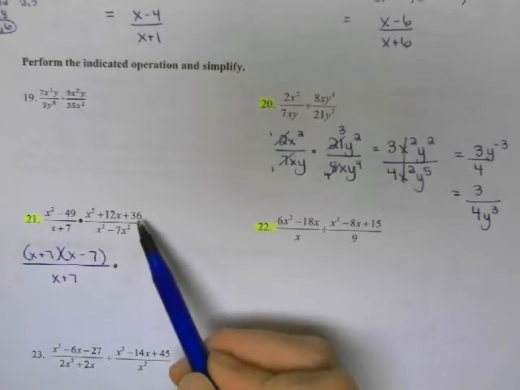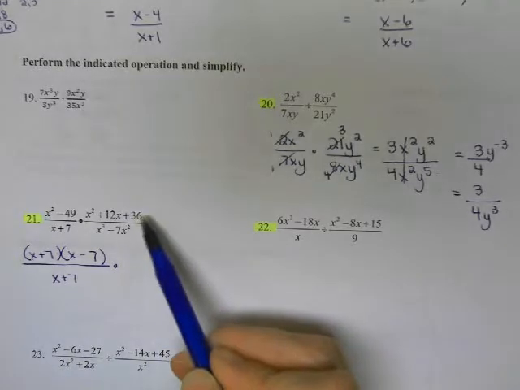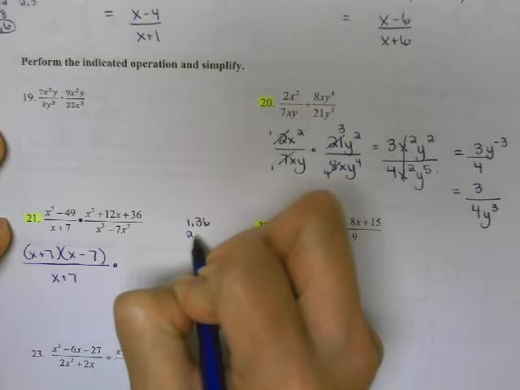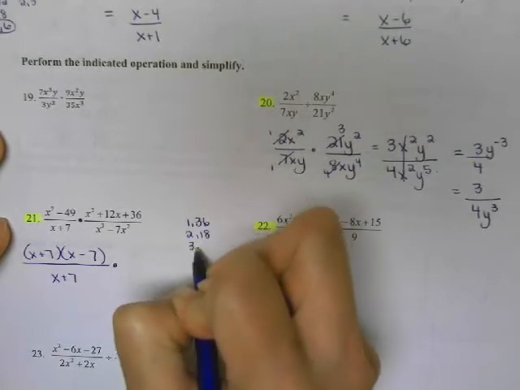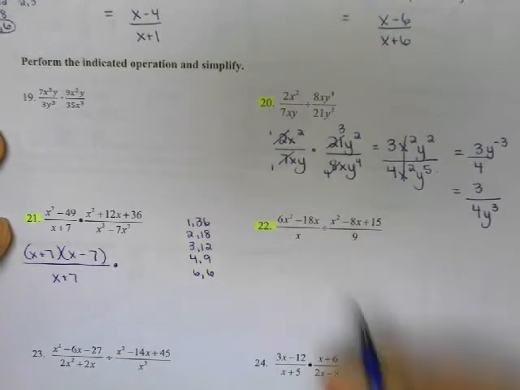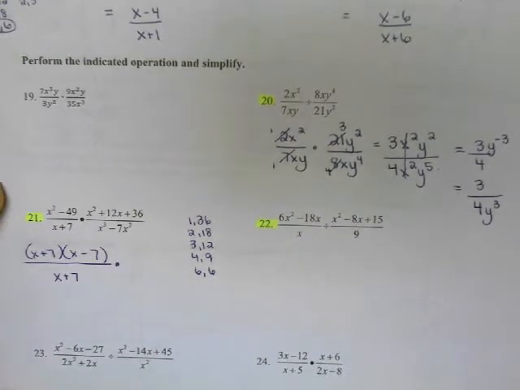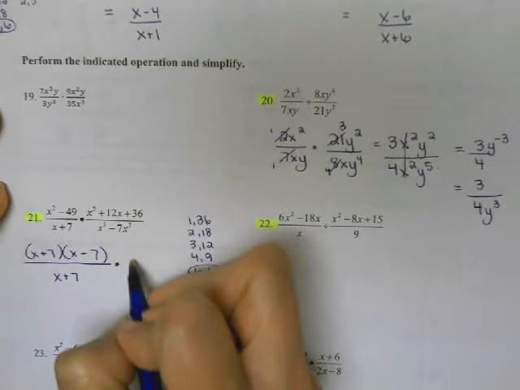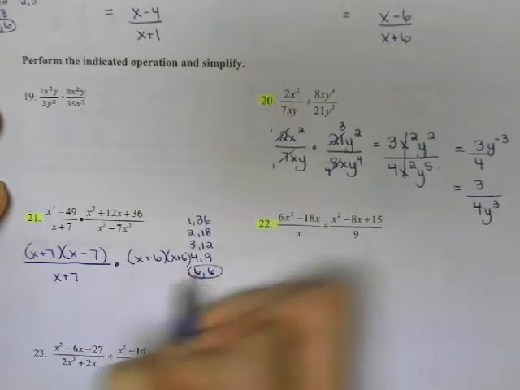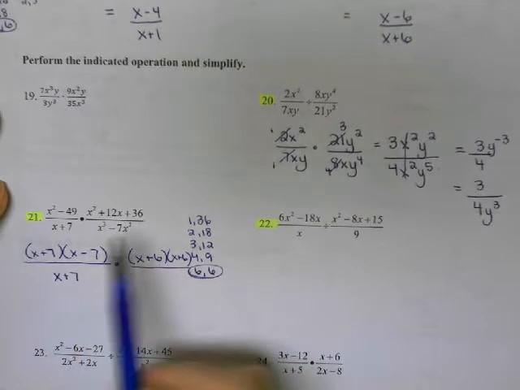Over here I have a trinomial, so I'm looking for what multiplies to give me 36 but adds to give me 12. So remember, if you can't remember, come over here and write out your factors of 36, and again you're looking for the two that add to give you 12. So I have x plus 6 and x plus 6. Sorry, I ran out of room.